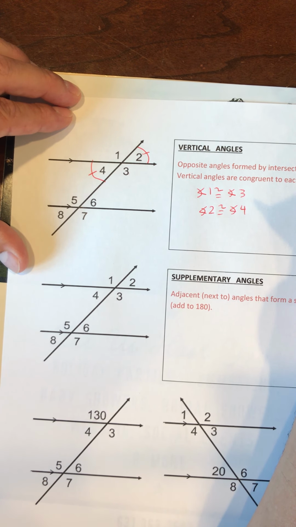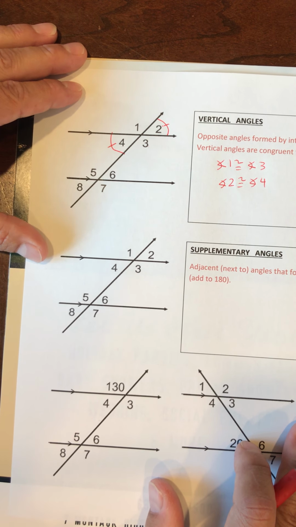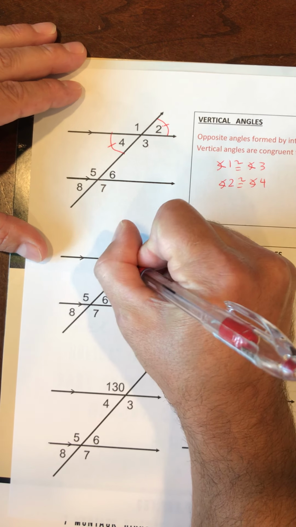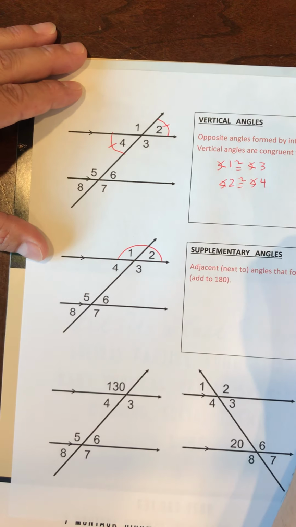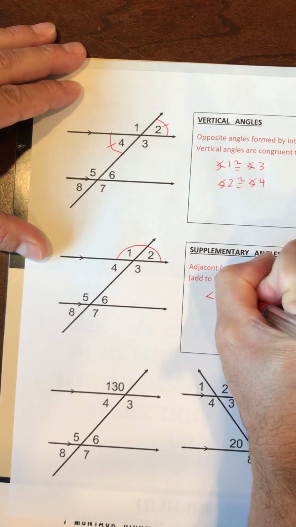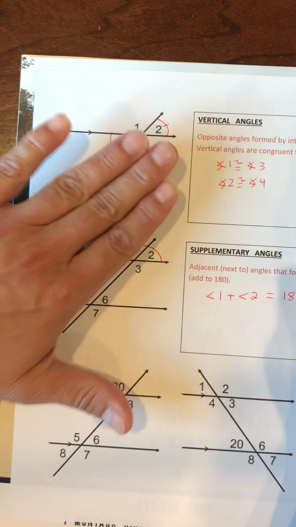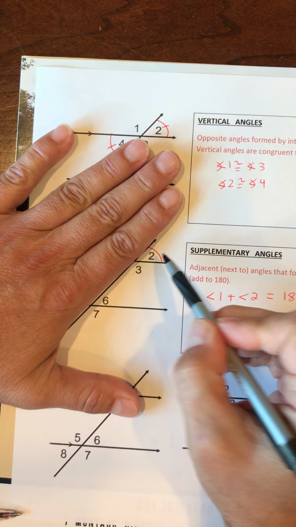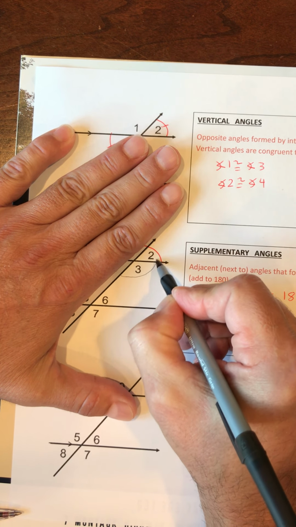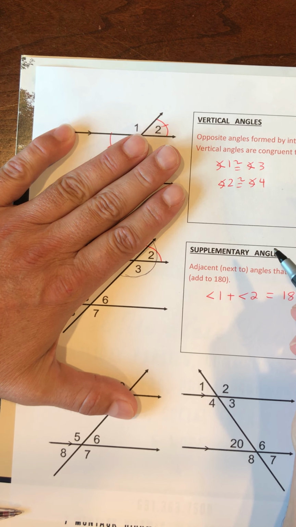All right? And then the last relationship would be supplementary. Basically, any two that are next to each other are supplementary, like angle 1 and 2. See, if I put the two arcs together, they form a half circle. So if I added angle 1 and angle 2 together, they would be 180. But then, if I cover that up so you could see it, if I drew the arcs in for 2 and 3, they form the straight line. So 2 and 3 would be supplementary.